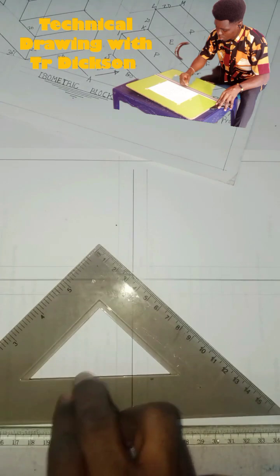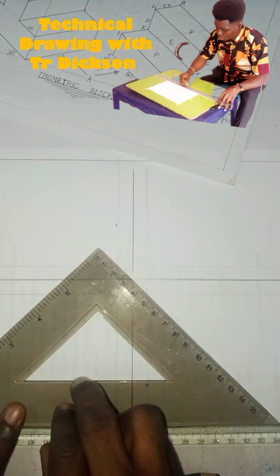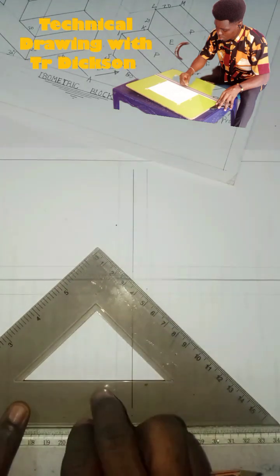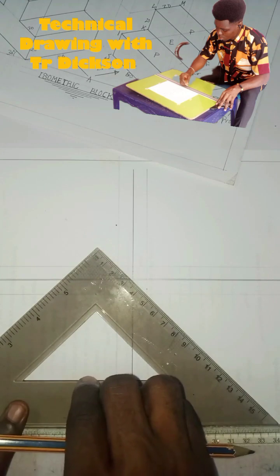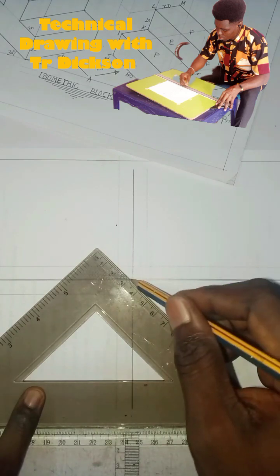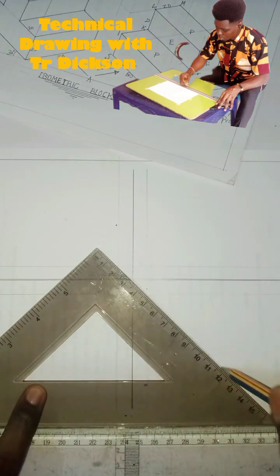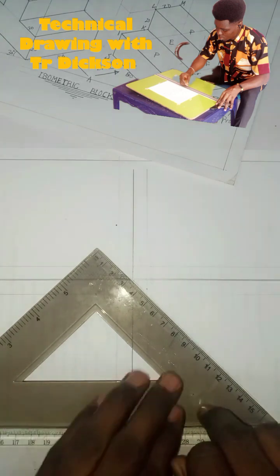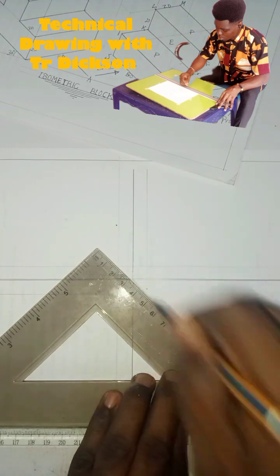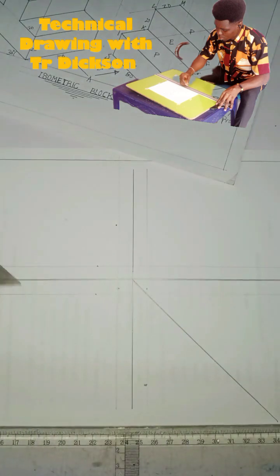Remember I said on the board that was angle 90. So to bisect this, we use 45 degrees set square and divide the 90, which by default is going to give us 45 degrees. So I'm trying to get that done now. All right, so I've just done that.